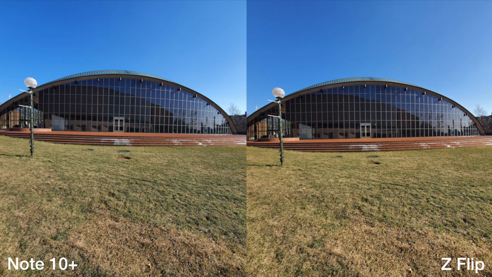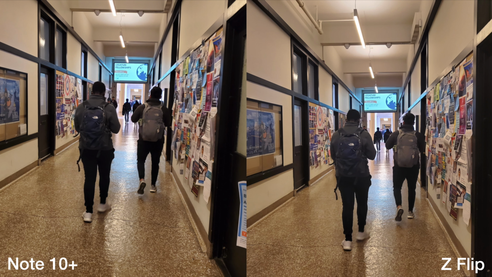Keep in mind that a lot of these differences I'm pointing out are just because I'm looking at the two images side by side. All these pictures would be classified as excellent smartphone pictures.